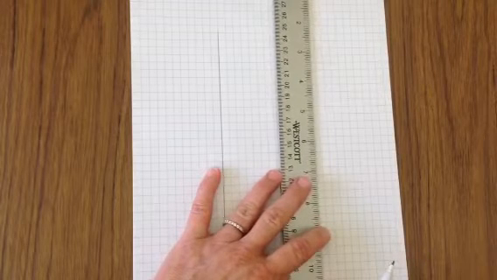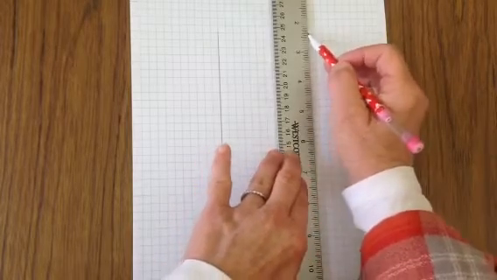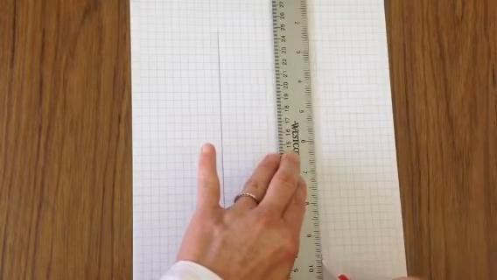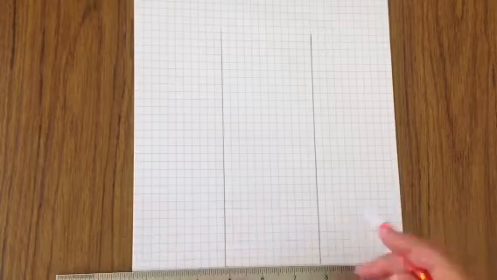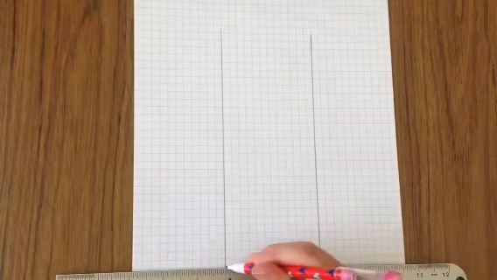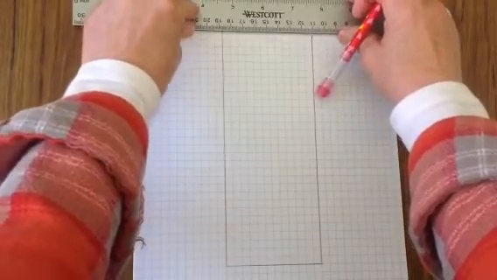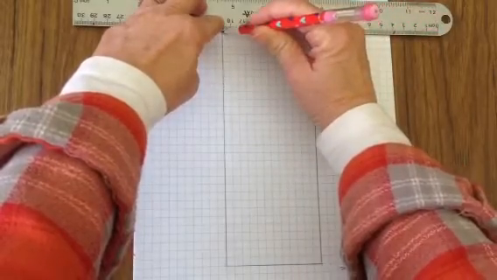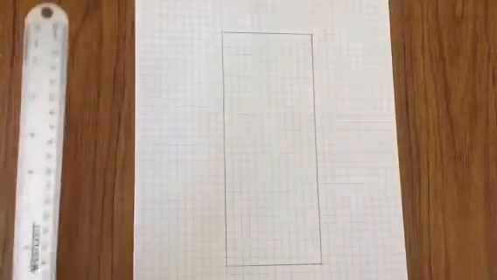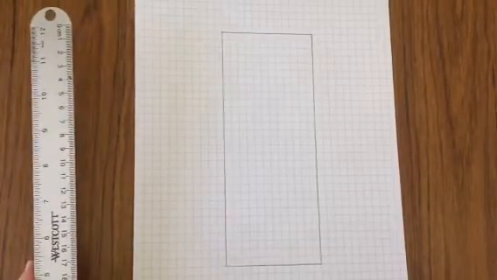Right here, I'm going to line my ruler up with that line, and draw that way, and then I'm going to close this in on each side so I have a rectangle. And there's my bottom floor, which is 12 feet by 30 feet.